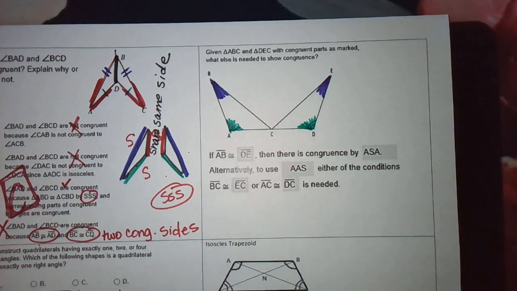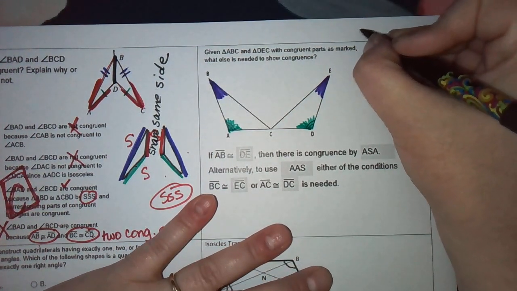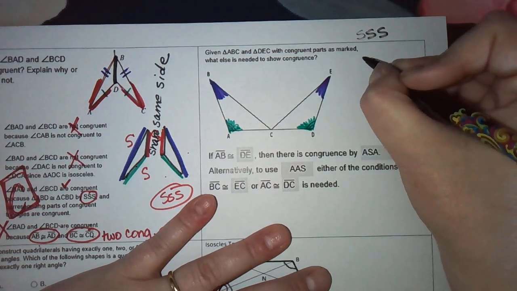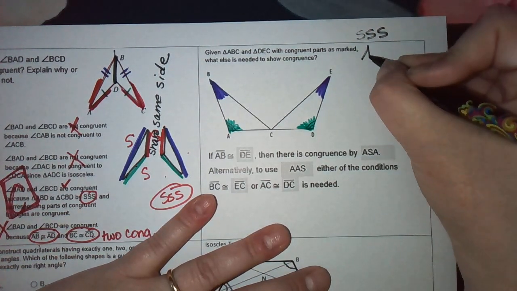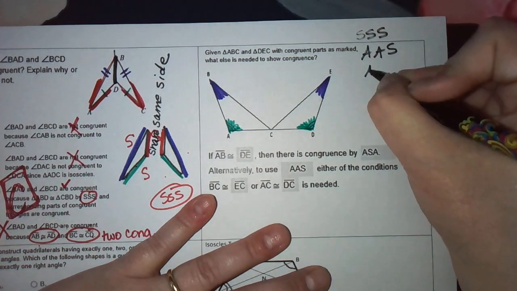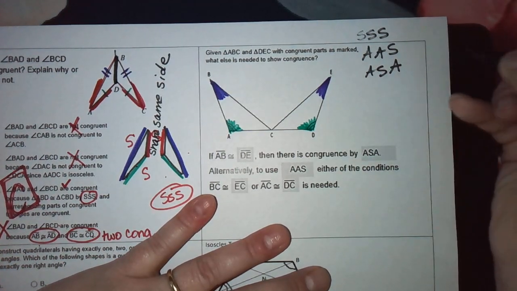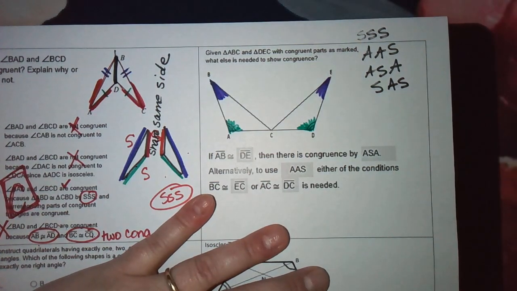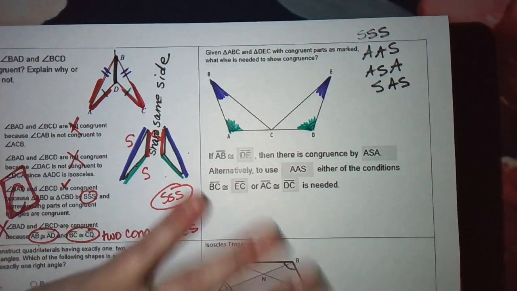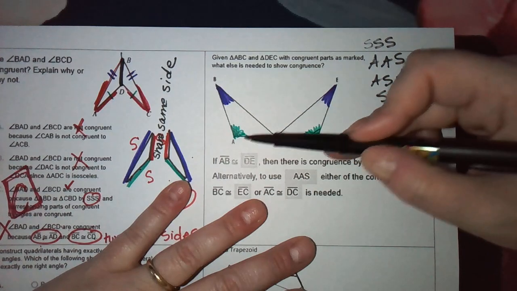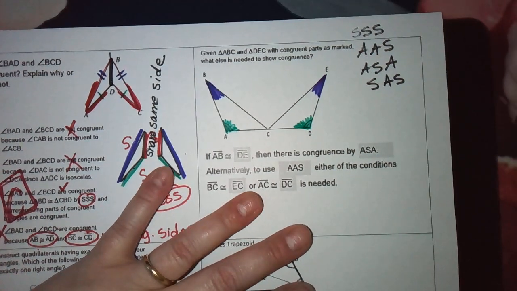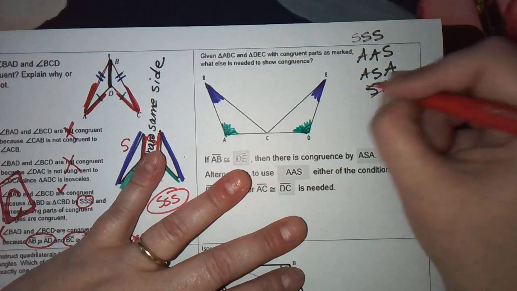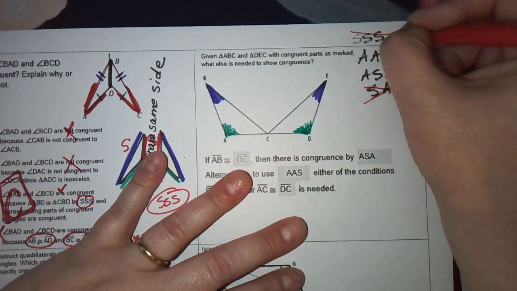Well, to be congruent, we either have SSS, AAS, ASA, or what's the one I'm missing? SAS. Well, we got two angles. So let me scratch out anything without two angles. Goodbye SAS and goodbye SSS.